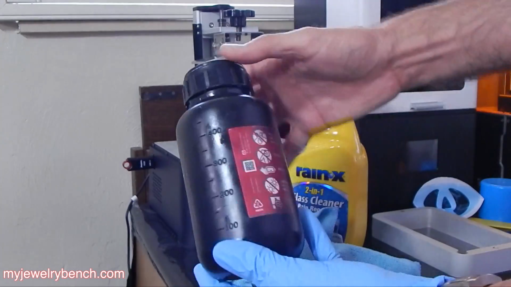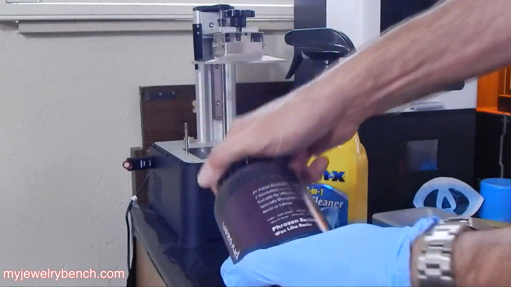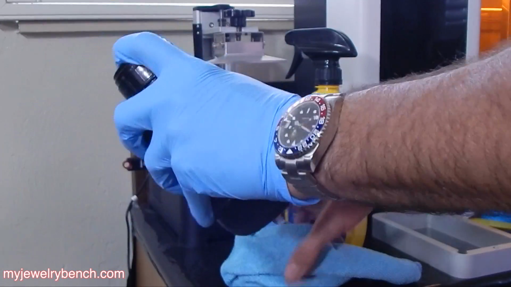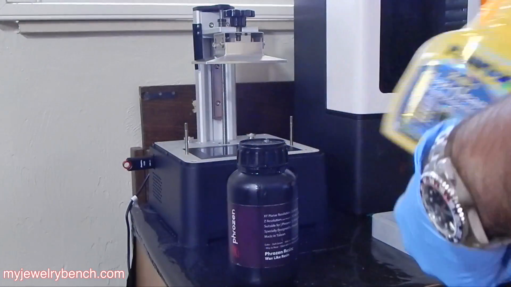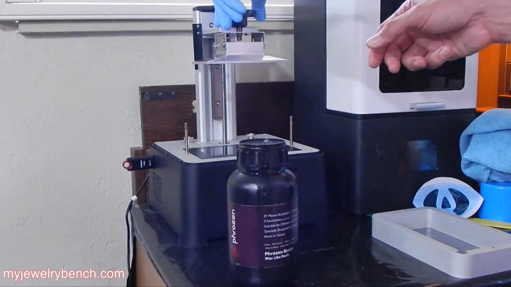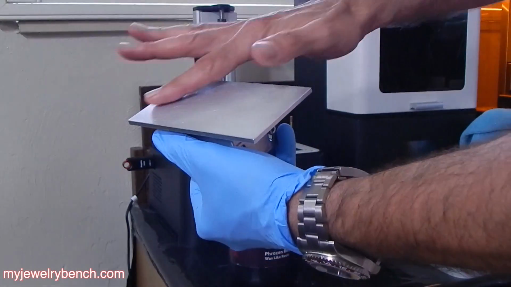While that's sitting, I also take my castable resin and I will shake this up just a little bit. I use this every day, so it never really settles too much. Put my Rain-X aside. Check my build plate. Build plate looks pretty good. It's clean. It's slightly scuffed.